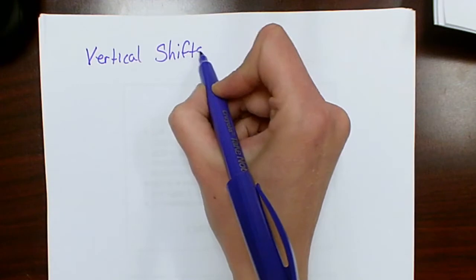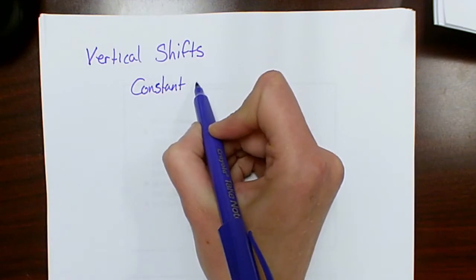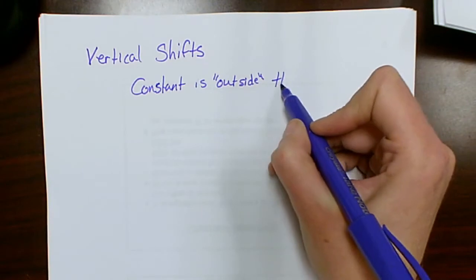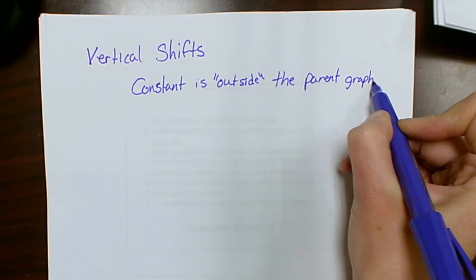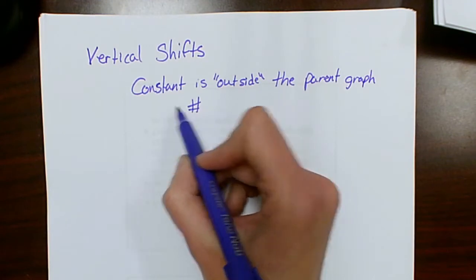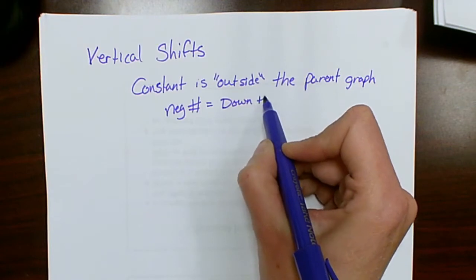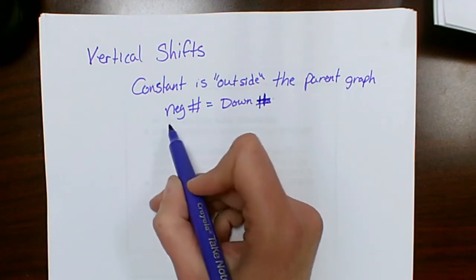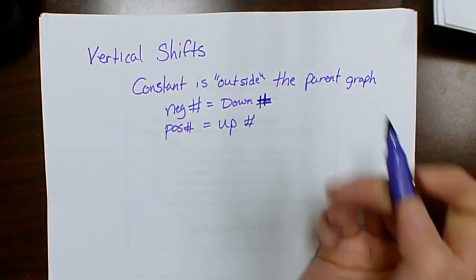Vertical shifts. So the constant is outside the parent graph. If we have a negative number, we move down that number, down that many units. If it's a positive number, we move up that many number of units.